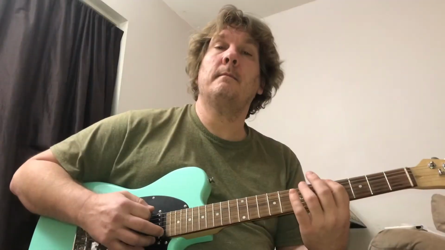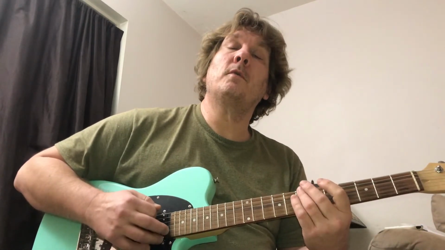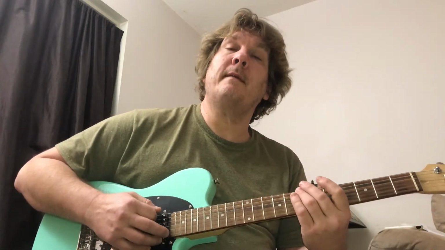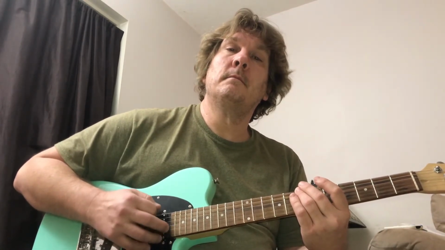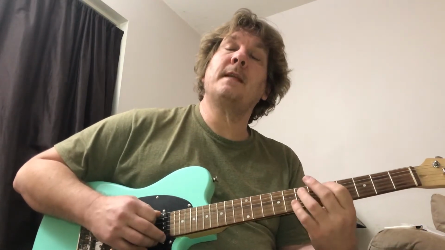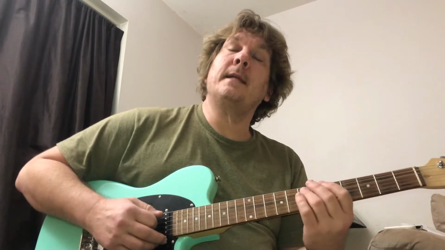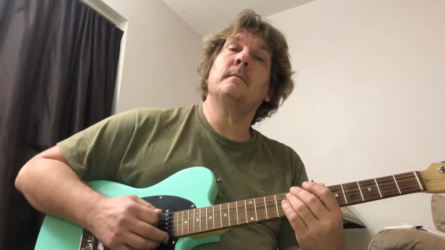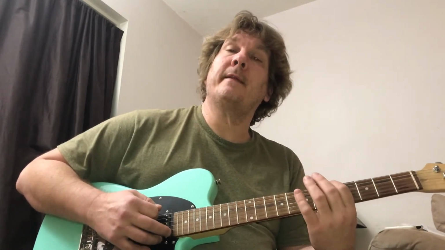That's the first part. Then it goes 1, 2, 3, 4 on the 7 at the low E, 7th fret. Then it climbs up 5, 7 on the A string, and then it slides into 8, and then it climbs back down all the way to the 5 on the low E.